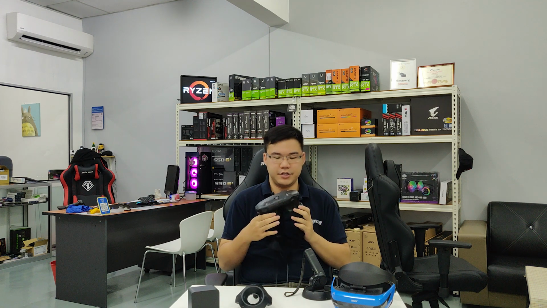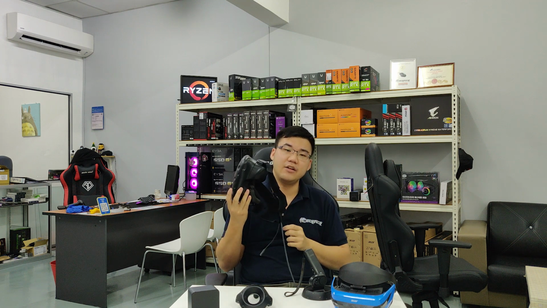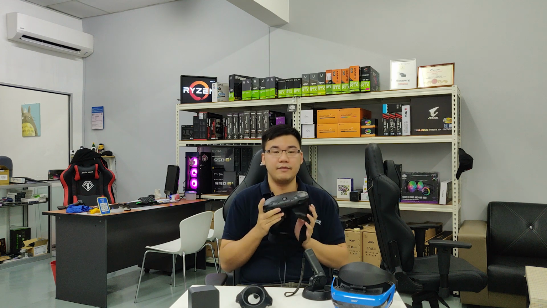However, on the disadvantage side, the headset has a slightly lower resolution compared to the Acer ones, and you will have a screen door effect. So what is the screen door effect? It is something like this. You will see all the black color bars surrounding the LED side. So it wouldn't be very comfortable if you have already played on the Acer Windows Mixed Reality, which has a higher resolution and doesn't have obvious screen door effects.